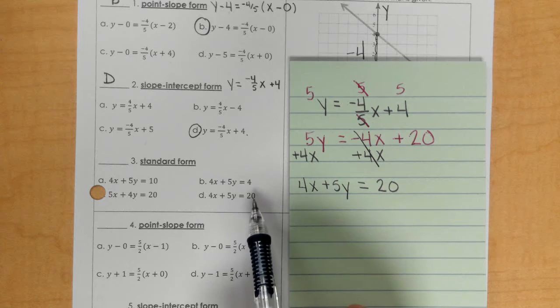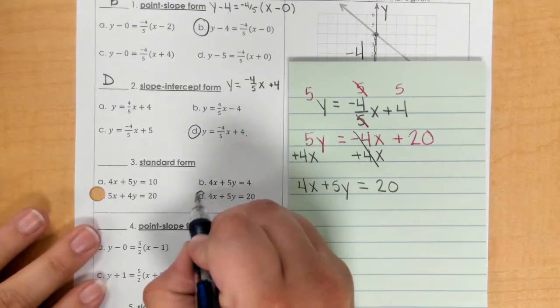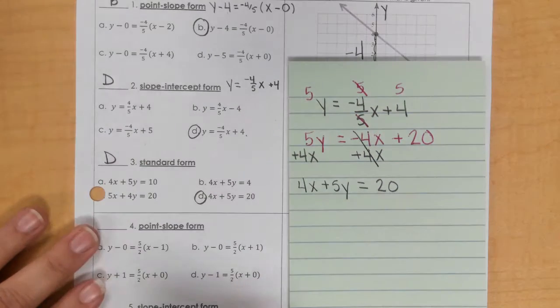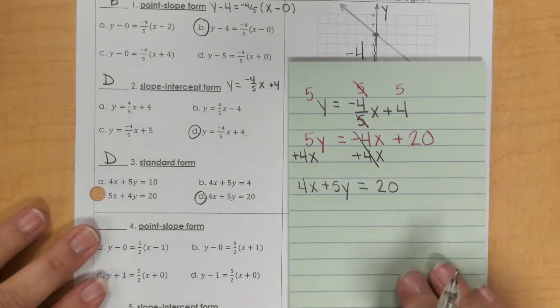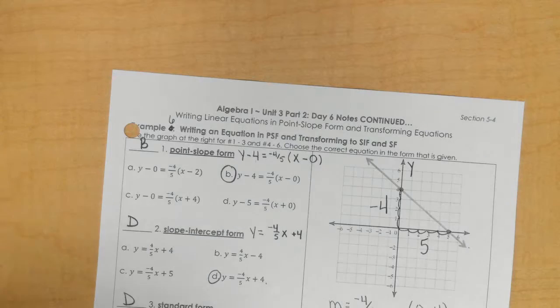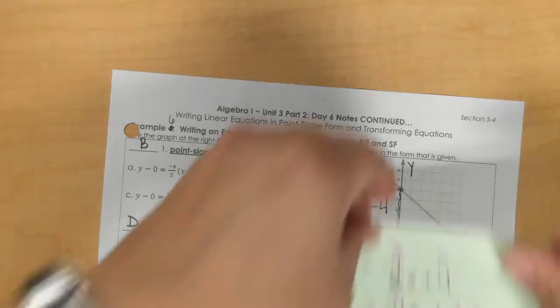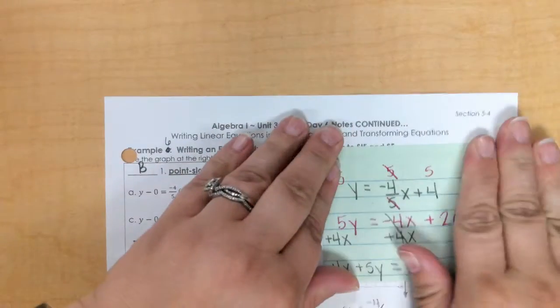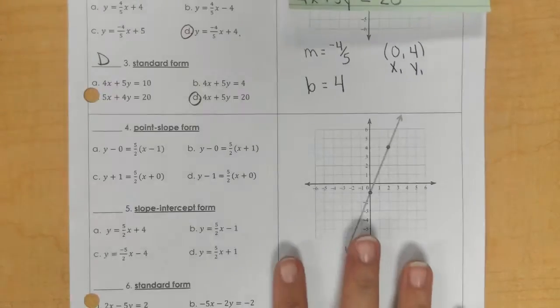Okay, so I have D. I'm going to tear this off and put it with that first one just for now. Alright. Now, moving on to the second problem.